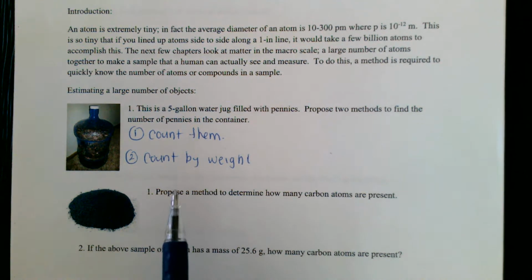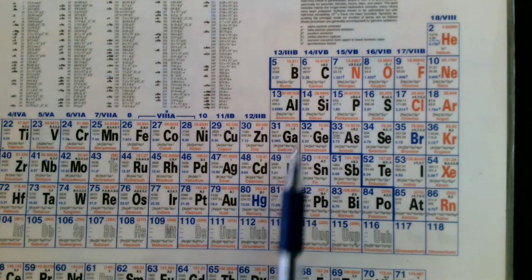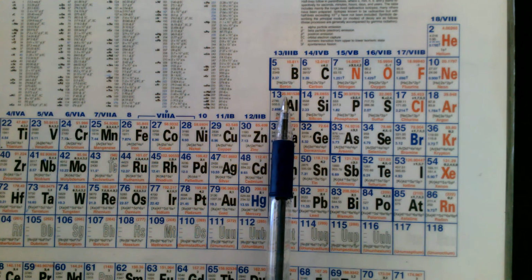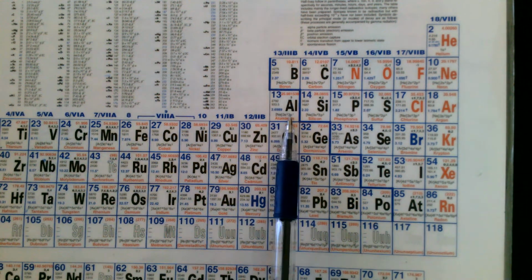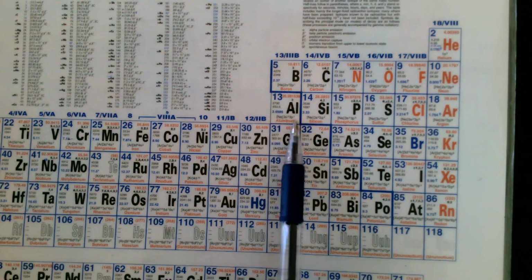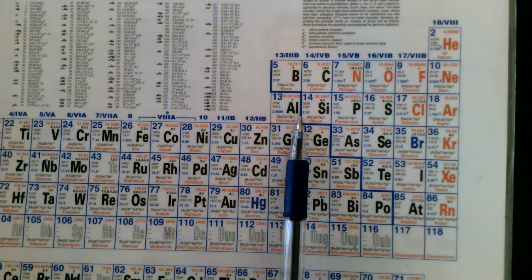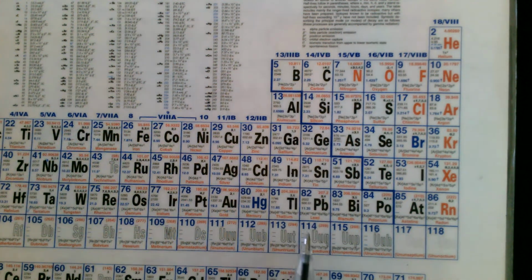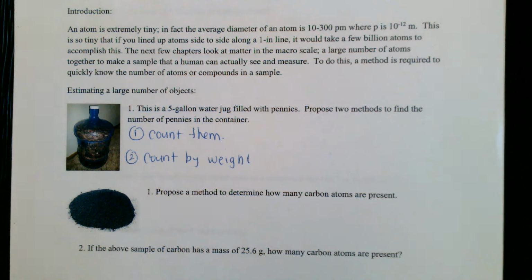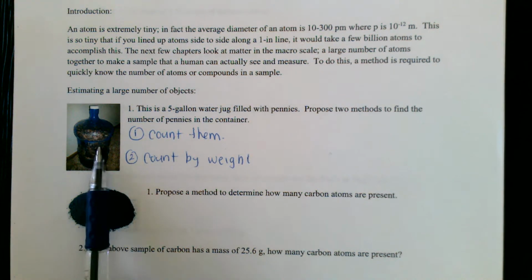If you recall back to chapter 4, we looked at the atomic mass of elements. For example, aluminum has an average mass of 26.98 atomic mass units for 1 atom of aluminum. So we know essentially the mass of 1 aluminum atom is 26.98 atomic mass units. If we know the mass of 1 aluminum atom, it stands to reason that we can extrapolate this to a large sample. That's what we would do for this jug.